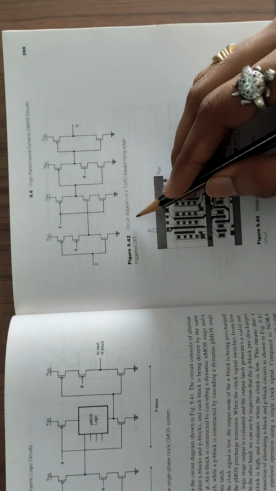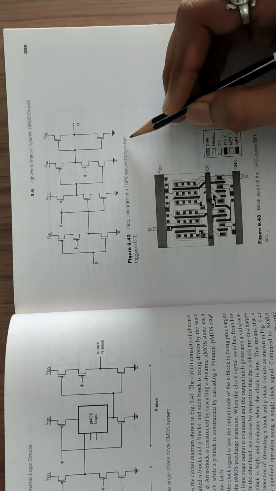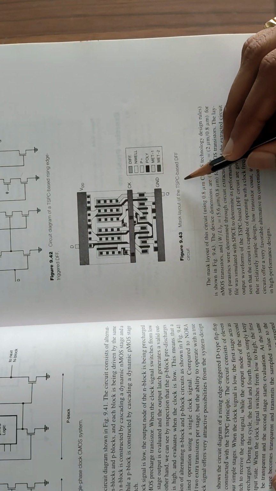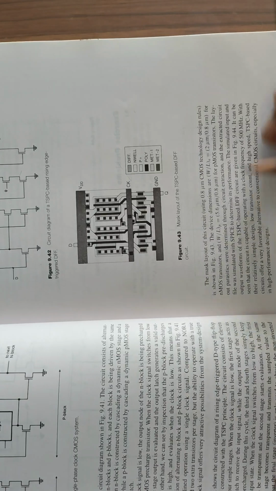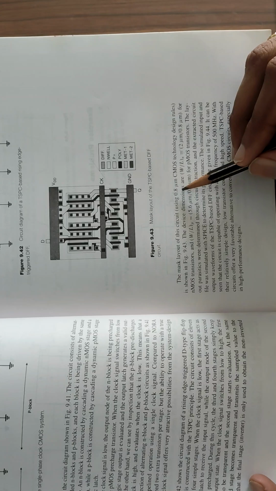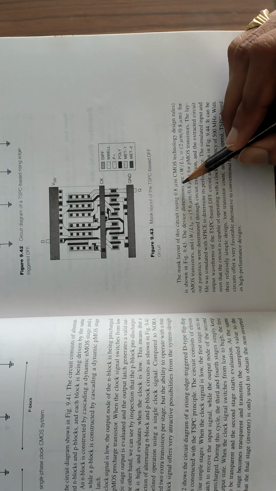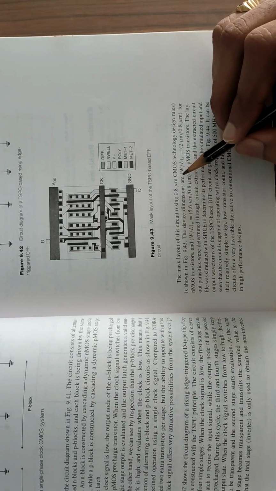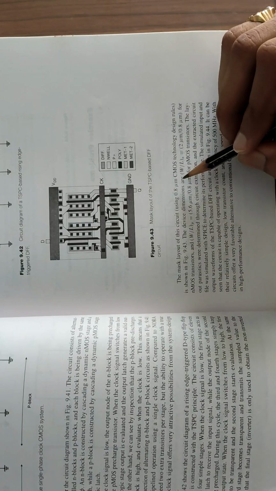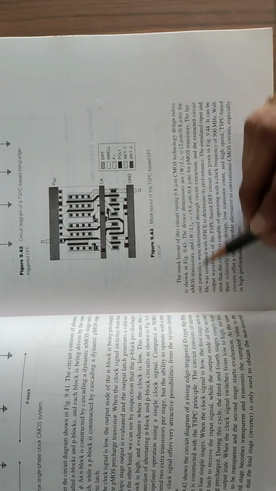Here you can see in this figure the circuit diagram of a TSPC based rising edge triggered DFF. In this figure you can see the mask layout of the TSPC based DFF circuit. The mask layout of this circuit using 0.8 micrometer CMOS technology design rules is shown in the figure.